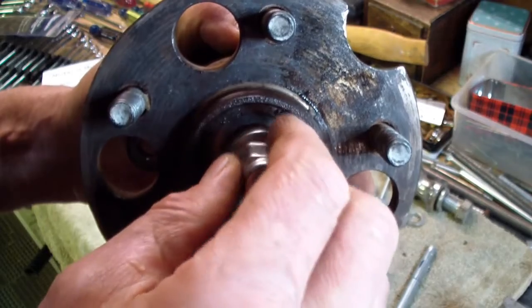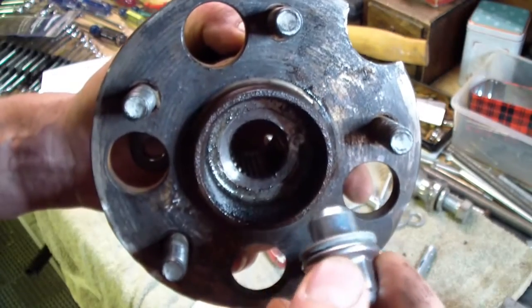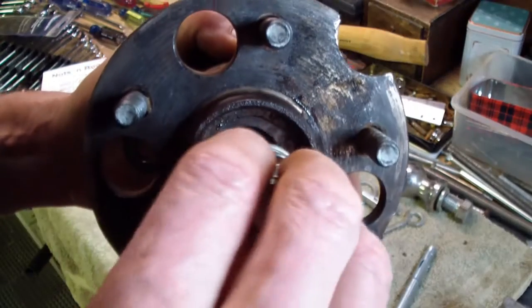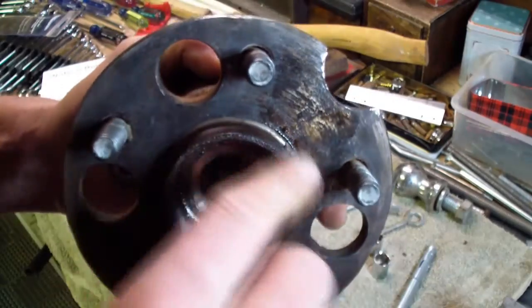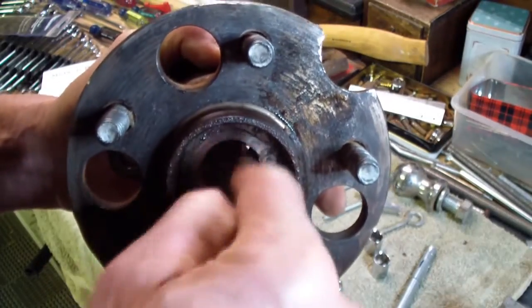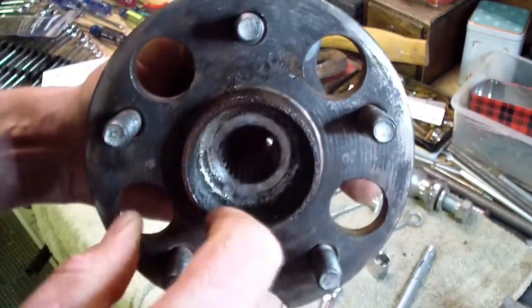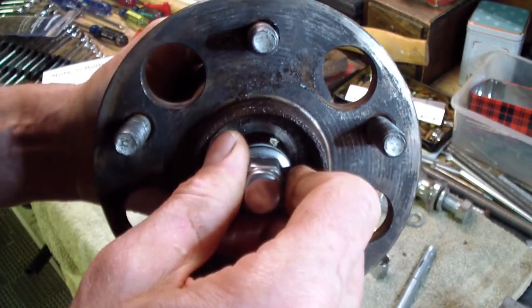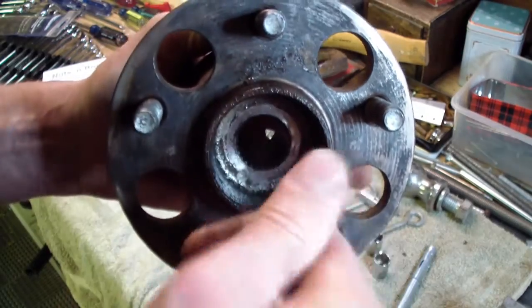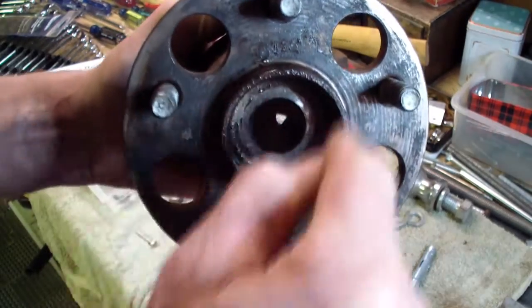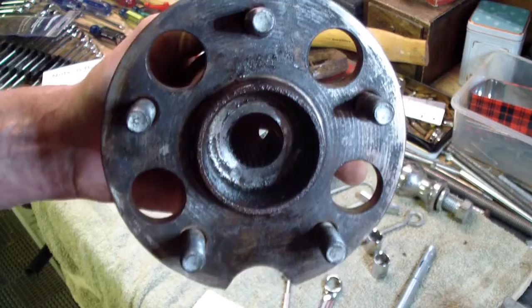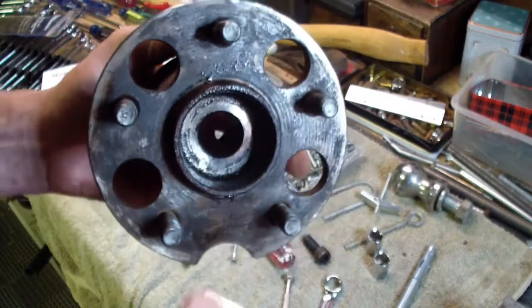What might it do to the nut? I'm tightening it on this way. But the wheel will turn this way when I go down the highway. Then the nut could actually undo itself. It would spin loose, fall off, and then your wheel could fall off.